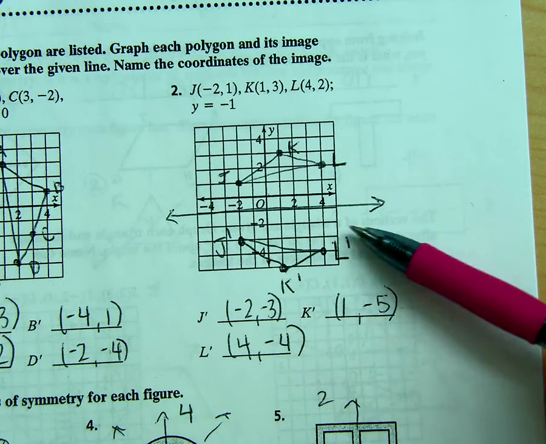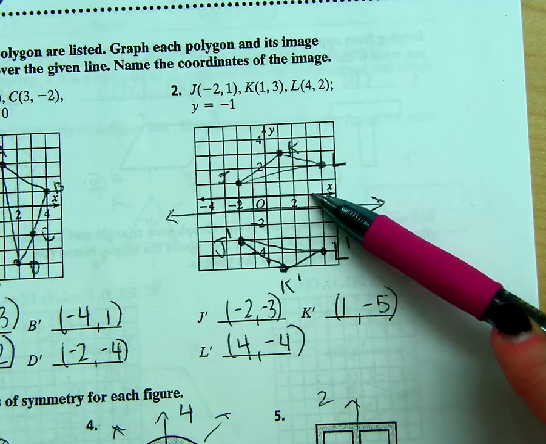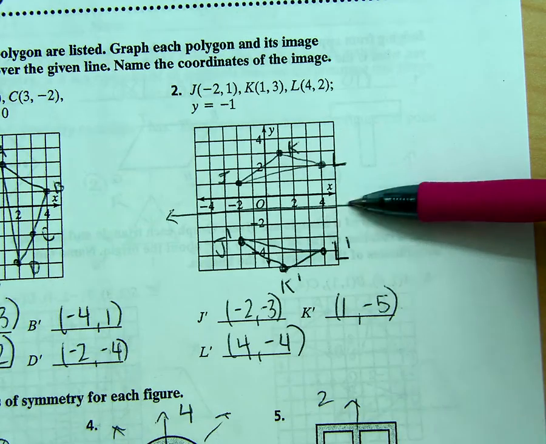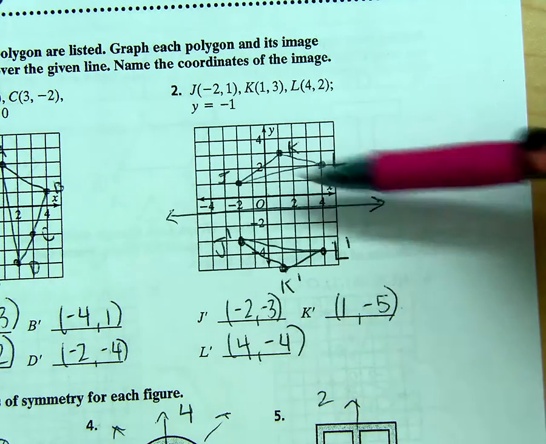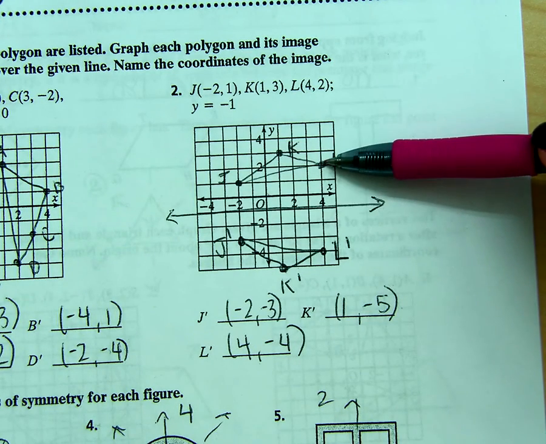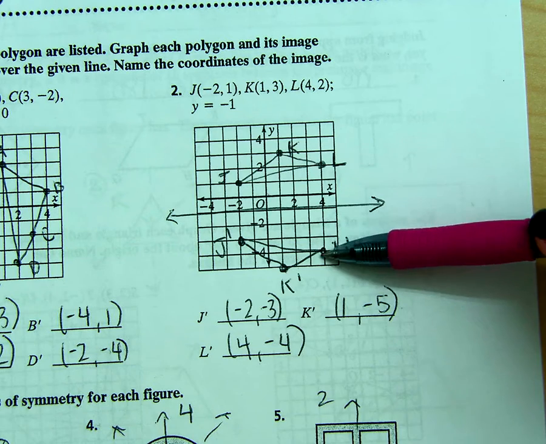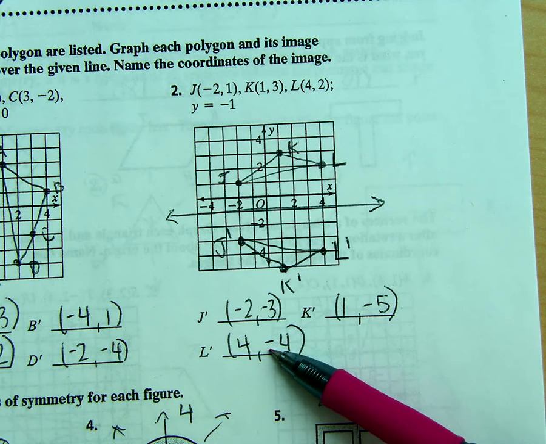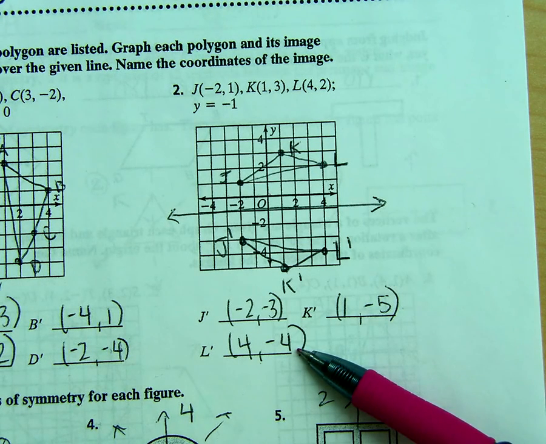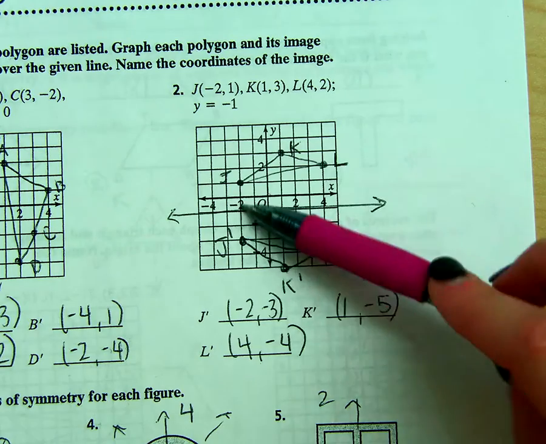And then we're going to do the same thing for L. You're going to count from your reflection line. 1, 2, 3, and 1, 2, 3 the other direction and get 4, -4. Alright, so that's how we do reflections.